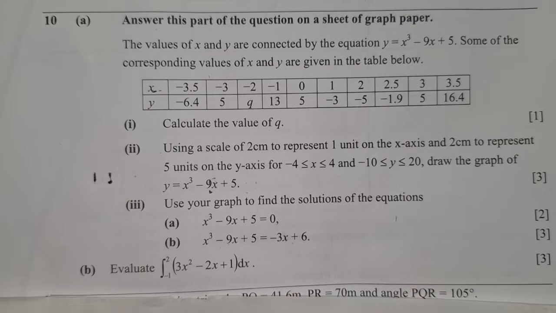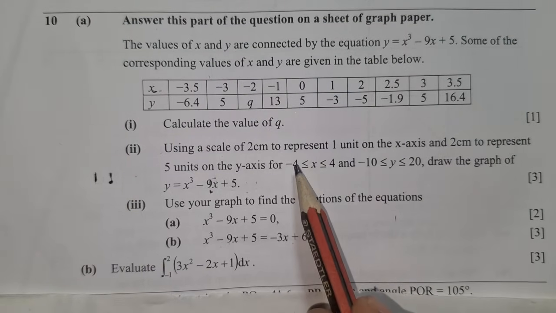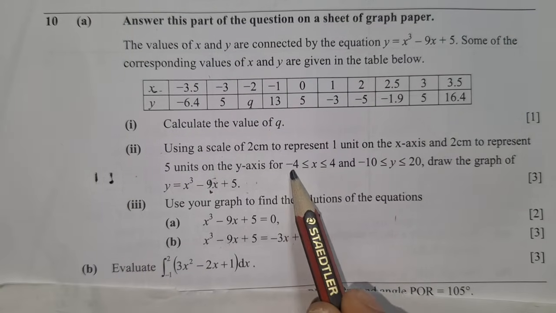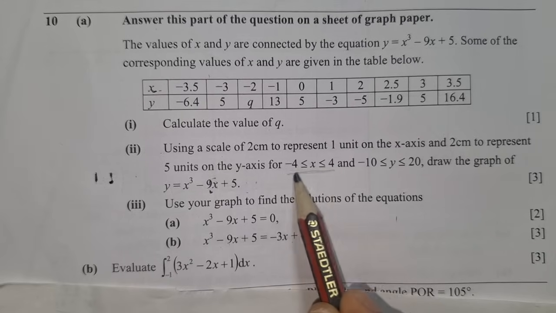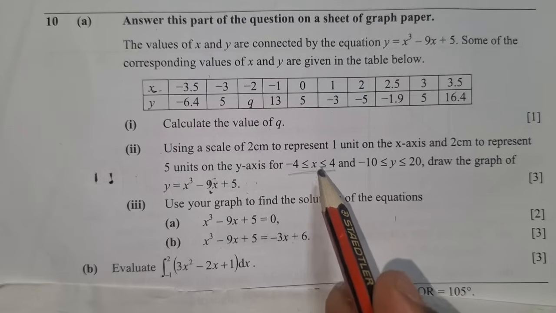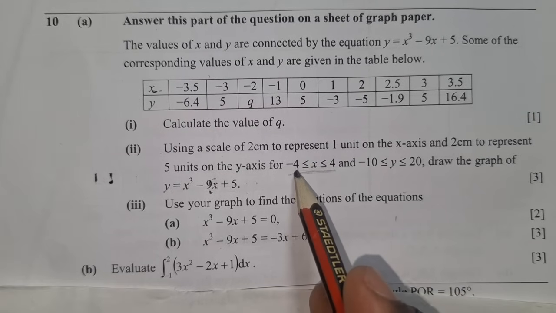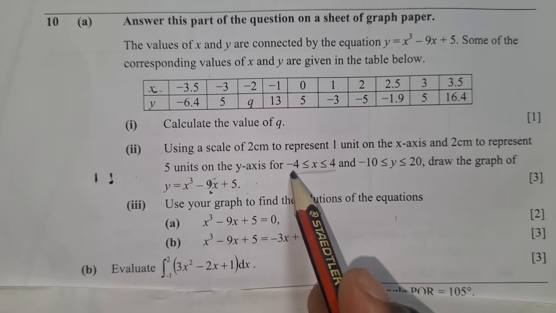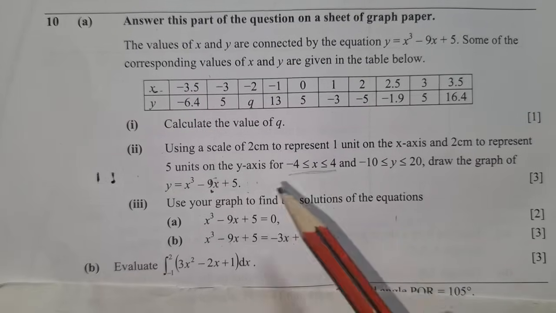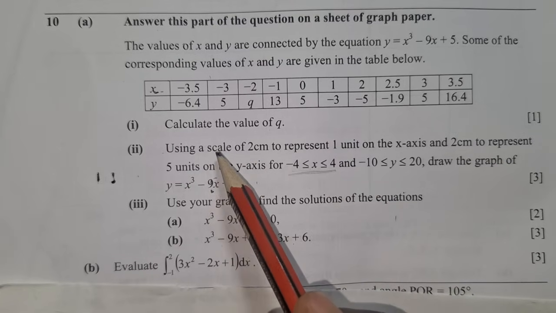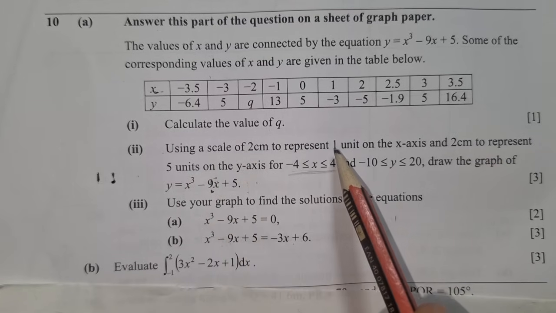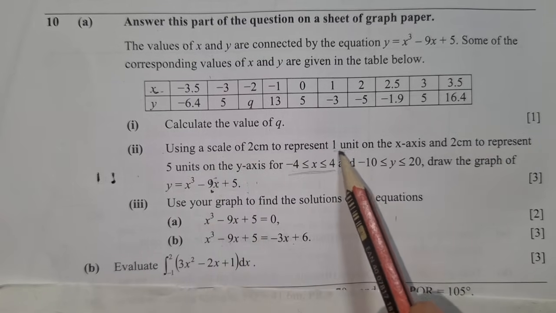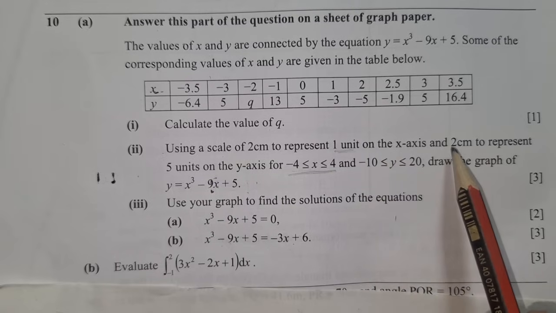I like encouraging people mostly when you can see this scale. You see the scale we have, this is the x-axis. Okay? So there's x here, representing the x-axis. So we are going to go to where it says 2 centimeters to represent 1 unit, 1 unit on the x-axis.